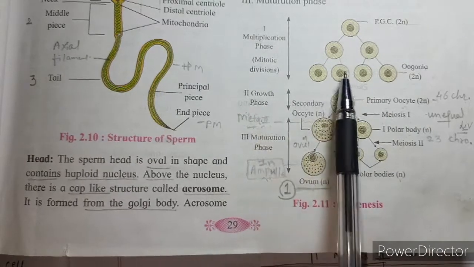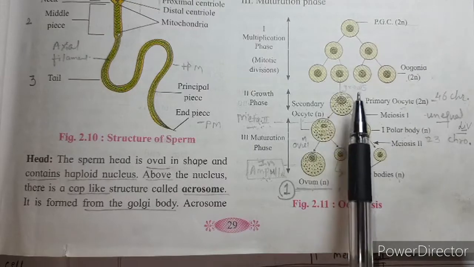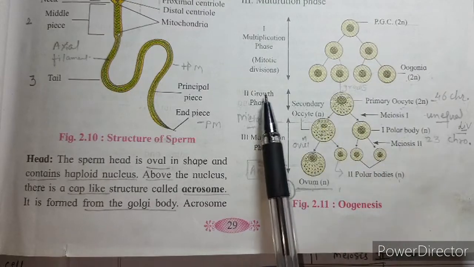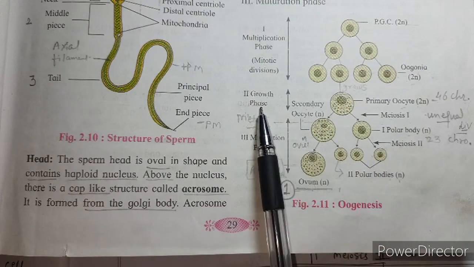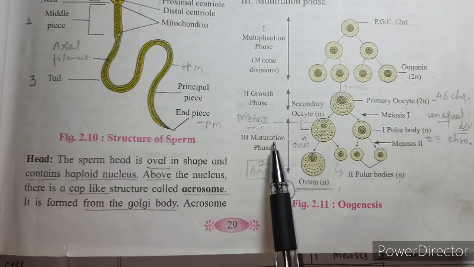कशाची ग्रोथ होते? ओगोनियल सेलची ग्रोथ होते. कशामध्ये? प्रायमरी oocyteमध्ये, म्हणून याला म्हटलेले ग्रोथ फेज. ओके. नाउ द थर्ड फेज इज मॅच्युरेशन फेज.